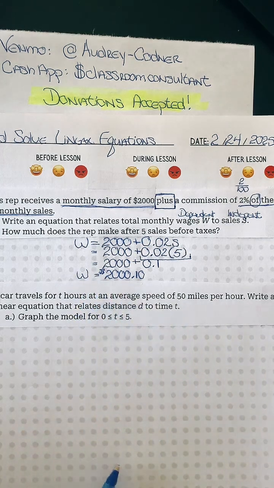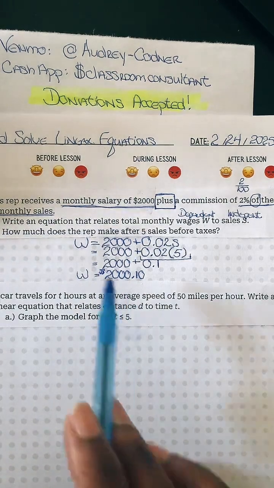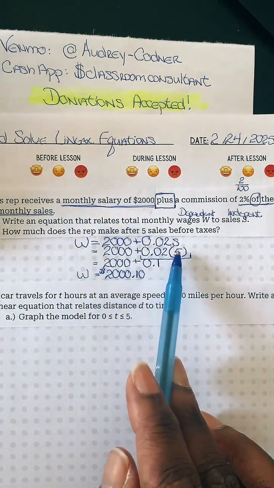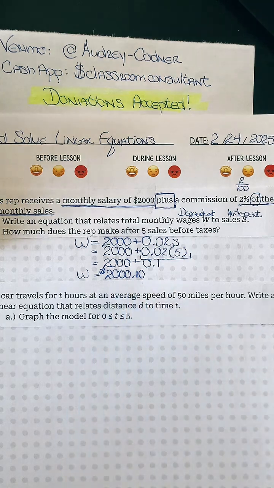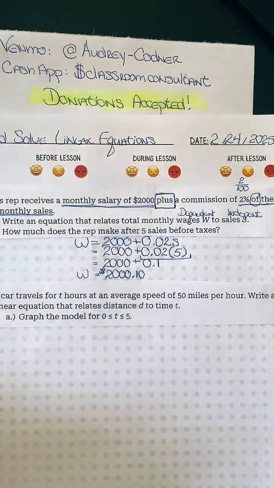All right. So that's going to be our wages. The first part was to set up the equation. The second part was us doing the substitution to find out how much the rep will make in 5 sales.